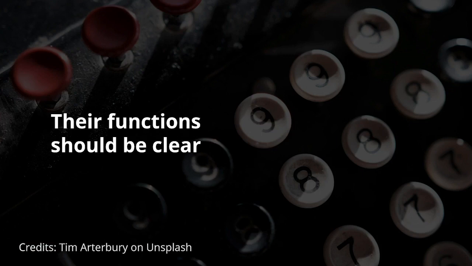Furthermore, the functions should be clear as well. So maybe they're all uniform and round in this case of a typewriter, but some of the red keys may be removing certain elements. Maybe a different font is being used by the different colors that are being incorporated. So you want to make sure that the functionality is actually clear.